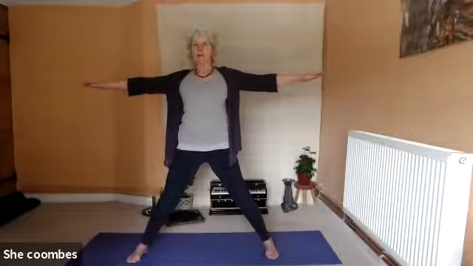And see if you can let your arms rest on the air that's supporting them, whilst you just softly breathe. And notice if the breath changes, can you keep that flow?